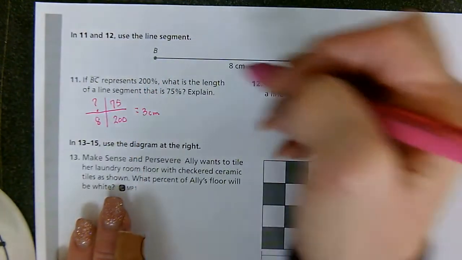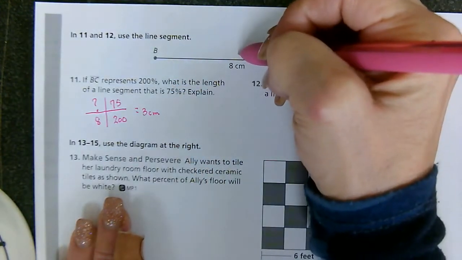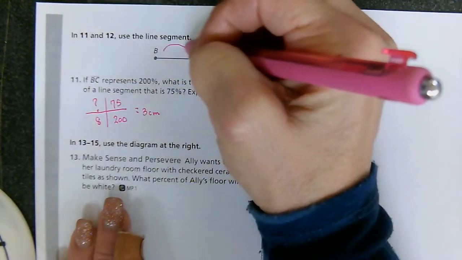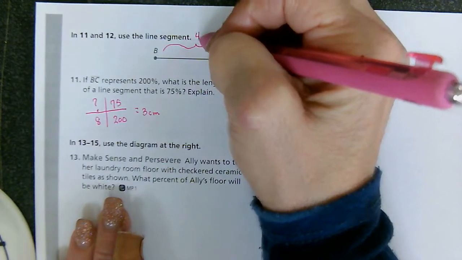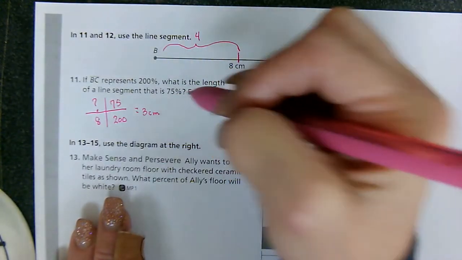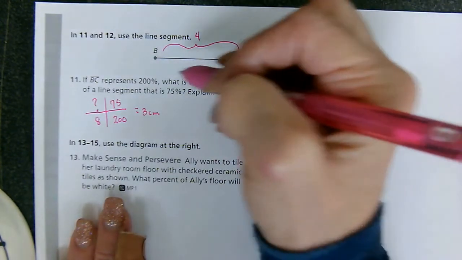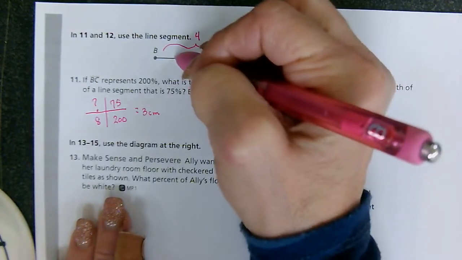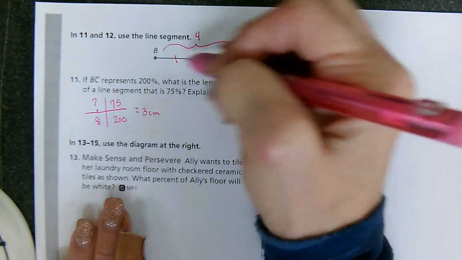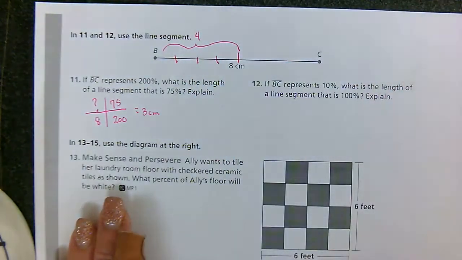Now, you could also use the visual up here, knowing that if this is 200% of something, then half of this would be 100% of something, and half of that's 4. And if we want 75% of something, a fraction that matches 75% is 3/4. So if I were to break this down into 4 parts, then 1, 2, 3 out of 4 means the answer would have been 3 centimeters. So that's another way you could do it as well.